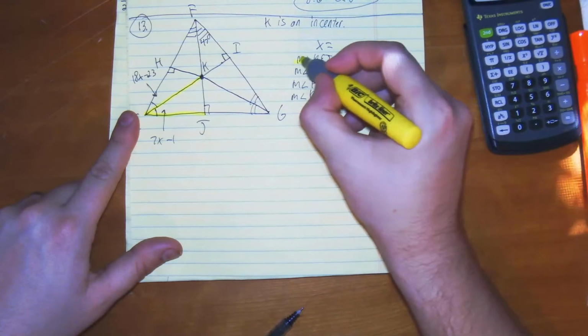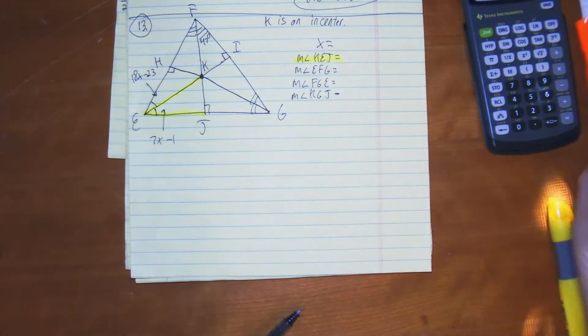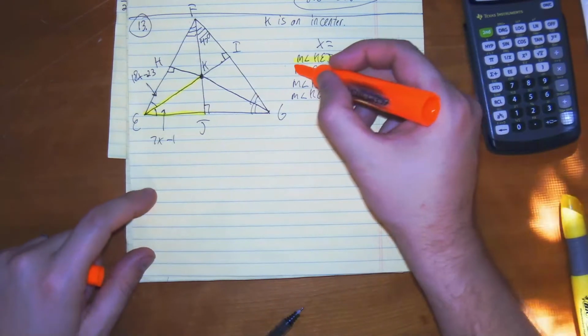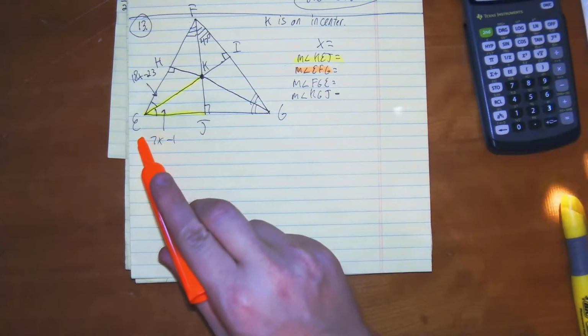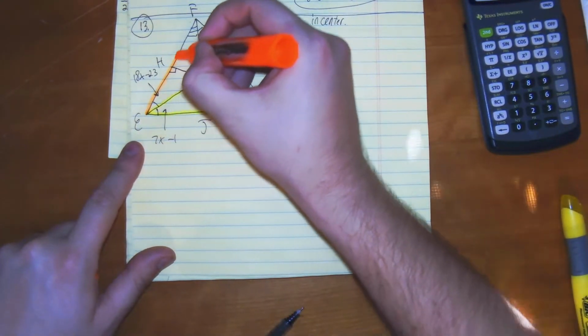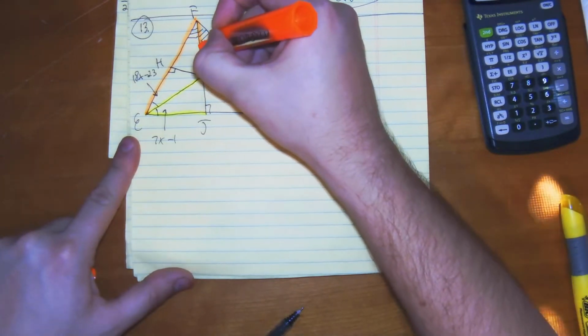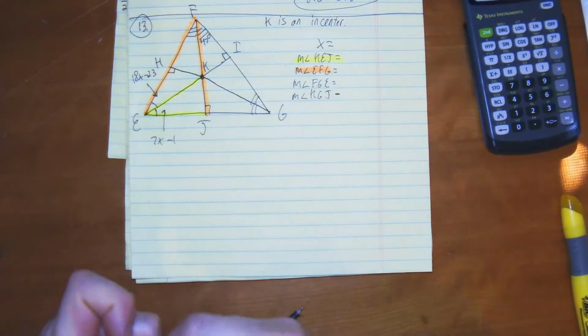That's our first one. Our next angle is EFJ, or EFG now. I'm just messing all up. EFJ. So it's E, F to J. That's our second angle.